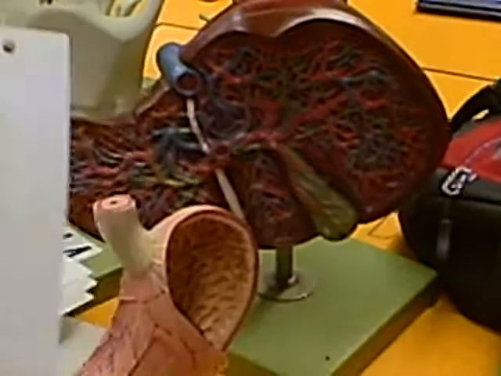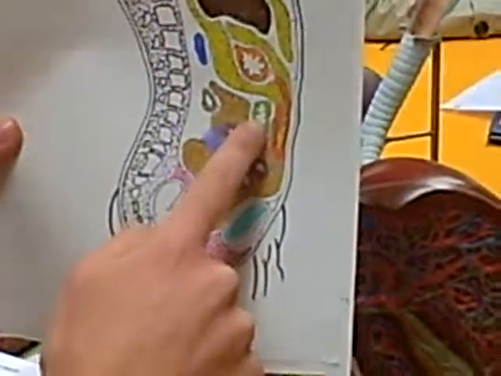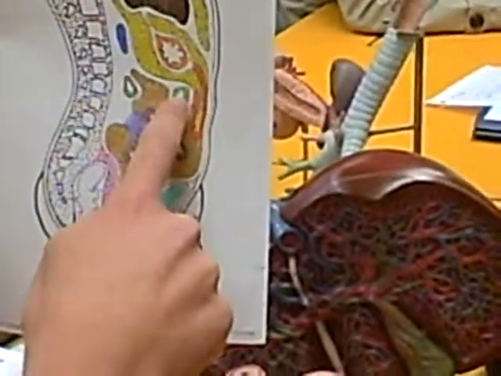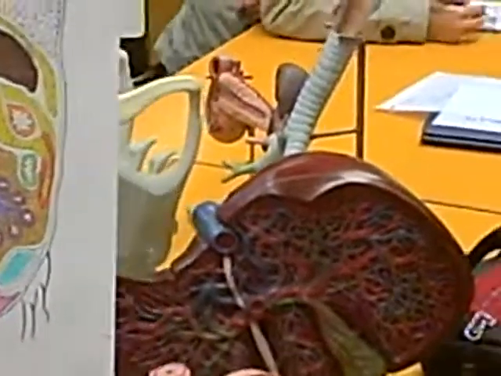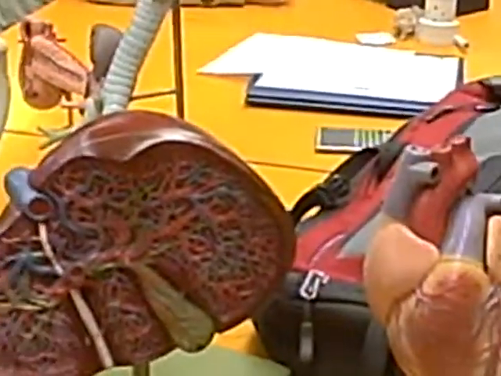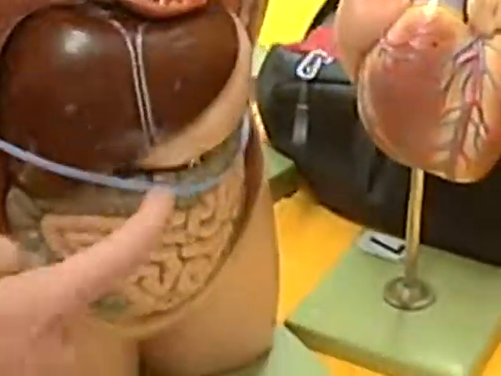Just real quick, so we know where we are. This is the liver. This is the stomach. This is the large intestine, or the transverse colon. Do you guys know the parts? Yeah, would you grab that model real quick? The large intestine: ascending, transverse, descending, sigmoid. Okay. So this right here.